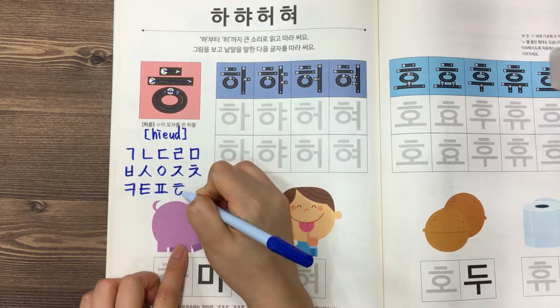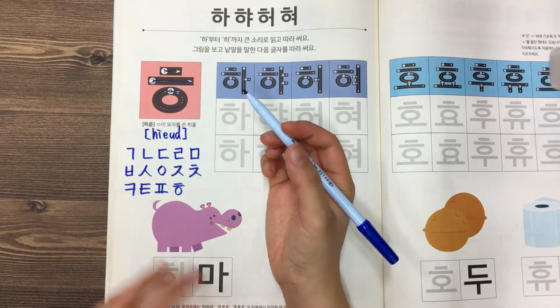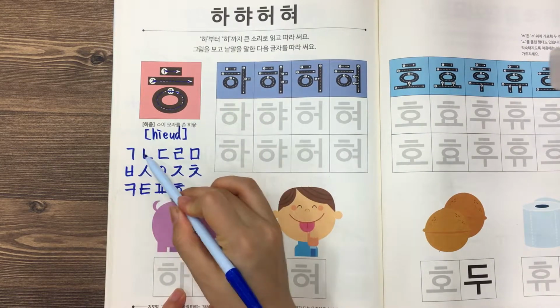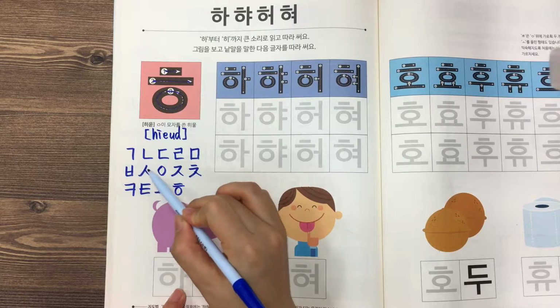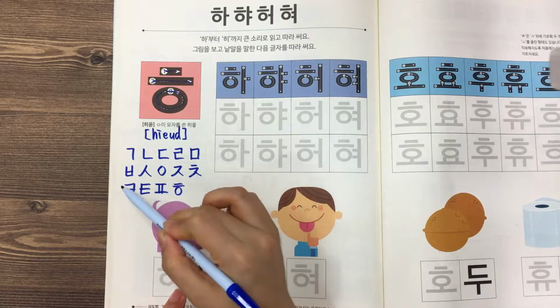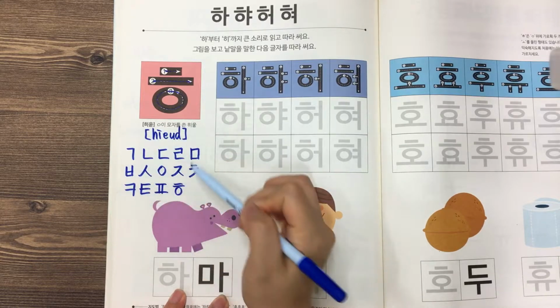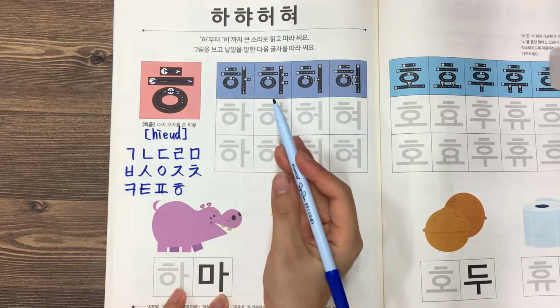Hit. Okay? So in Korean, we have just these consonants. 1, 2, 3, 4, 5, 6, 7, 8, 9, 10, 14. We have just 14 consonants. Okay?